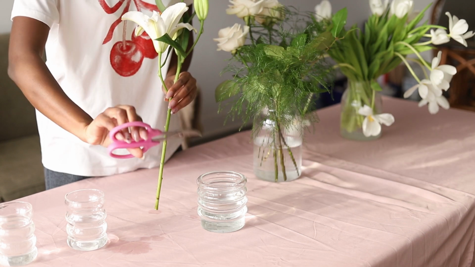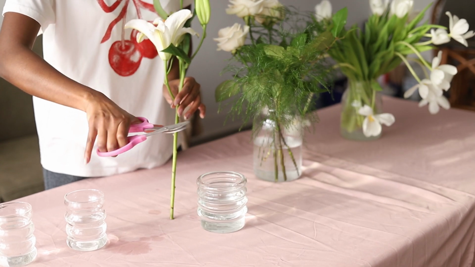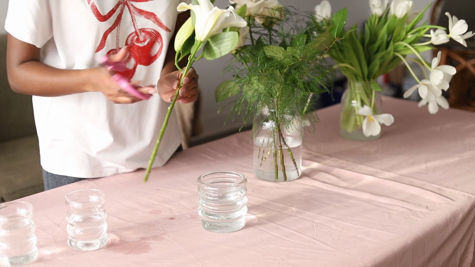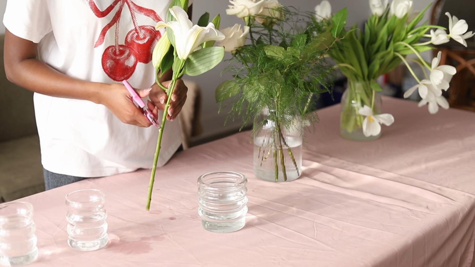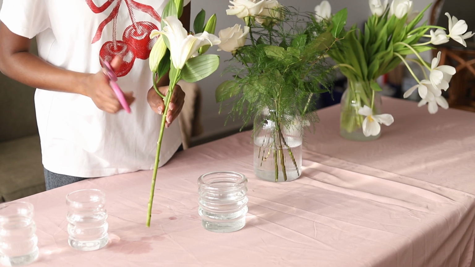Whenever I do my flowers, I have these floral shears. You just have a thicker blade, so it allows for me to cut through larger branches. Whenever you do your flowers, you cut them on an angle. That way your flowers are able to last longer.